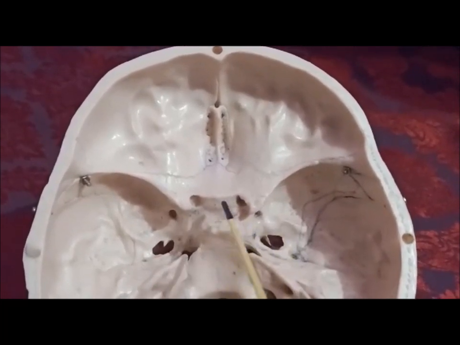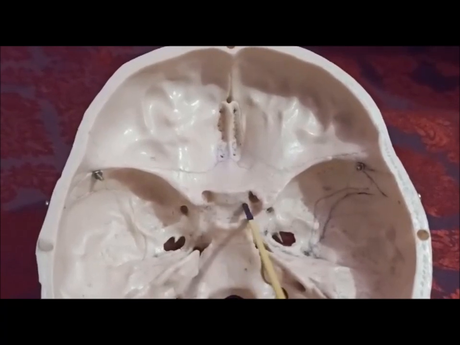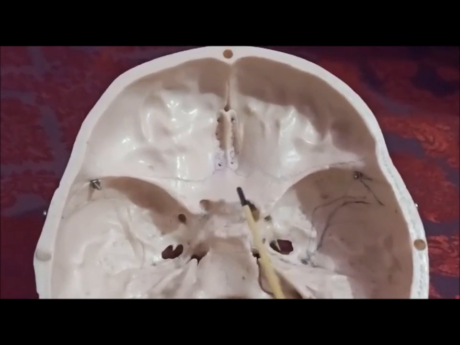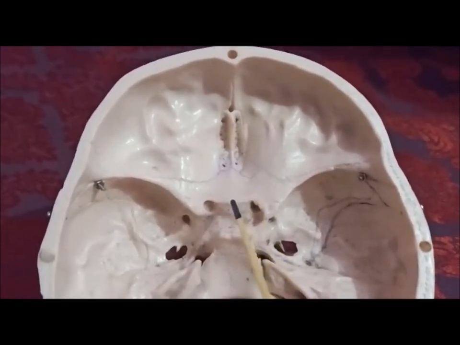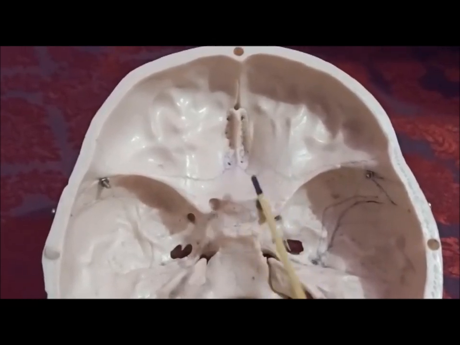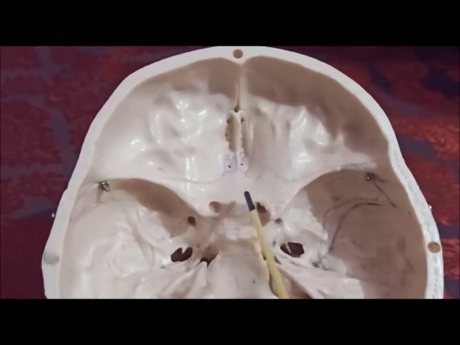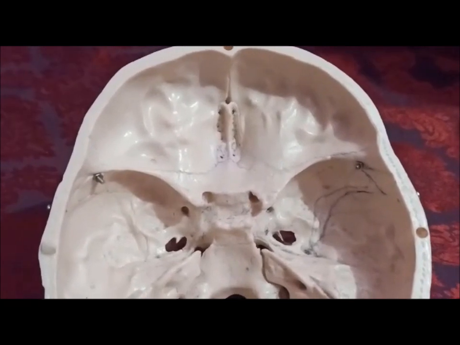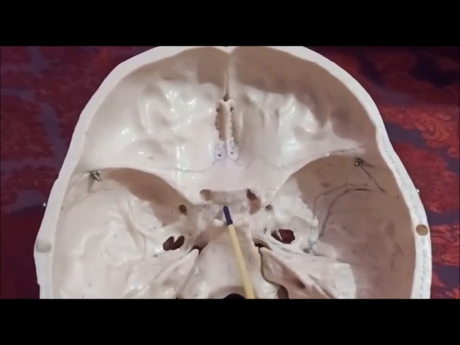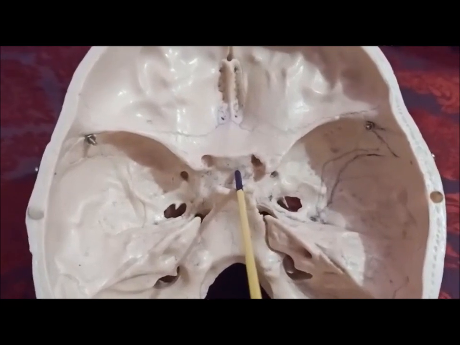Also, the optic chiasma lies a little above the sulcus chiasmaticus, which is a part of the body of the sphenoid, and does not lie in direct contact. Means the optic chiasma is the part of the brain which lies at the base of the brain. Now there is the sulcus chiasmaticus in front and the sella turcica behind. This one is the sulcus chiasmaticus and this is the sella turcica behind.